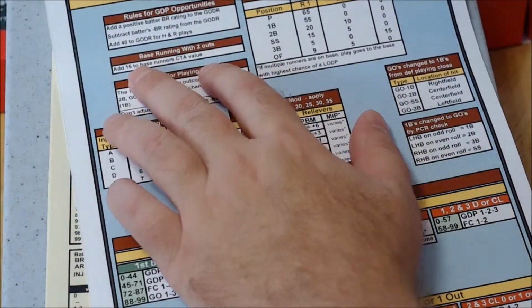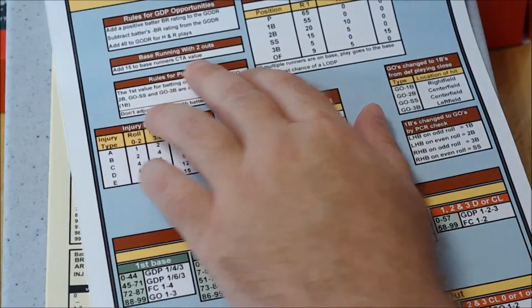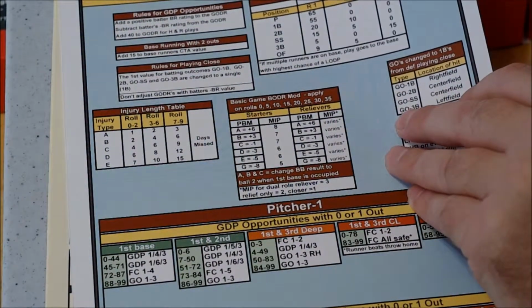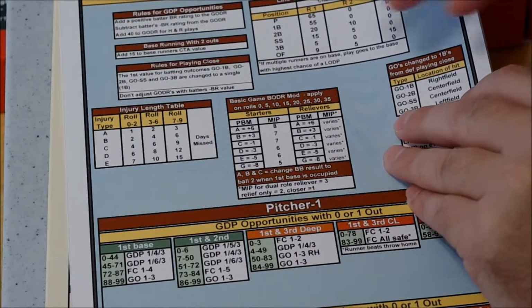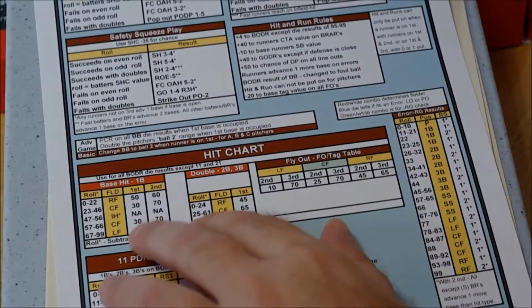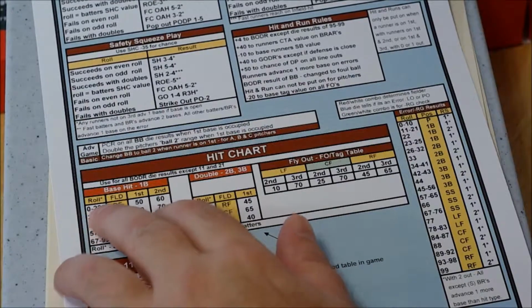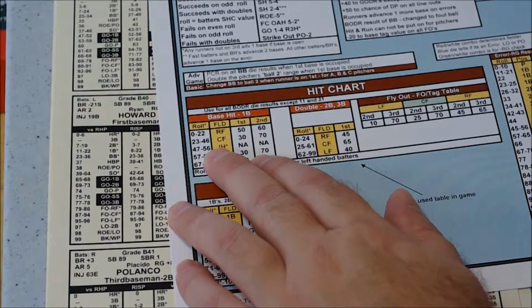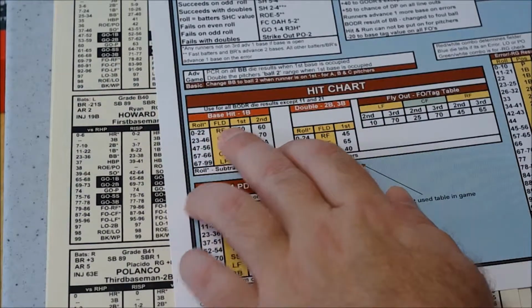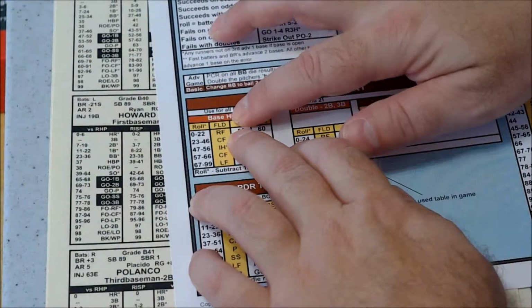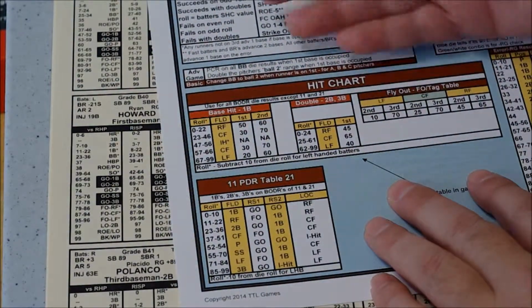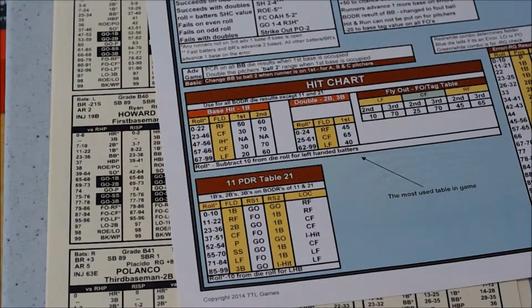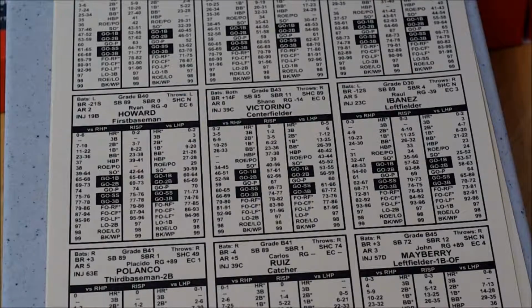Okay, base running with 2 outs. You add 15 to the base runner's CTA. When you're learning a game, you're always going to be looking at that, and then once you play a few games, you just commit it to memory. And here's the CTA. Like if there was a runner on first base, and the hitter got a base hit to right field, the chance to advance for that runner is 50. But with 2 outs, you add 15, it becomes 65. It'll all just come. And then on to the next video.